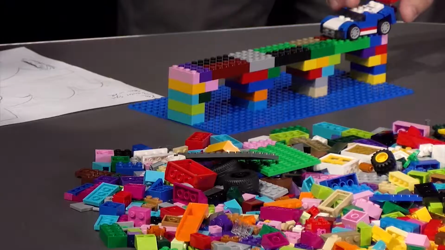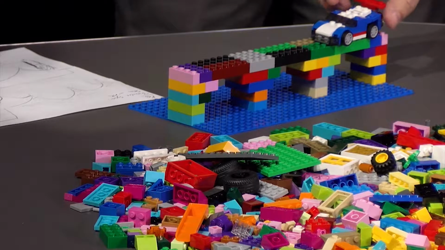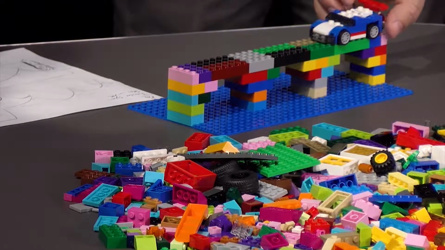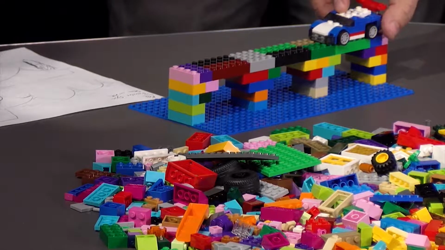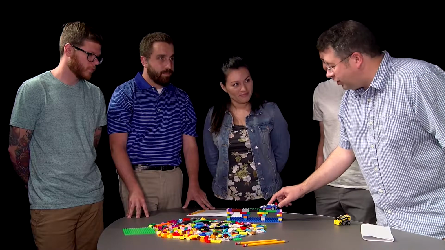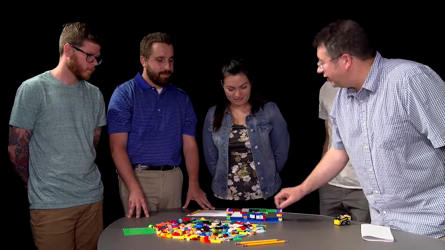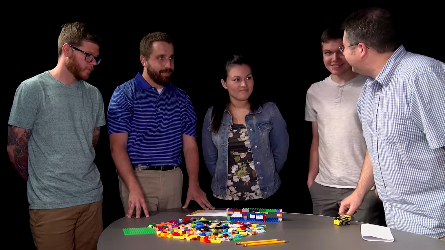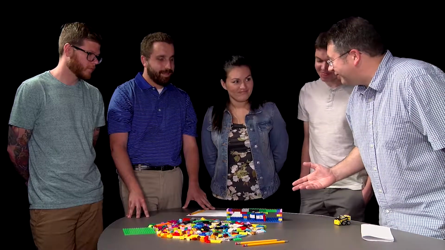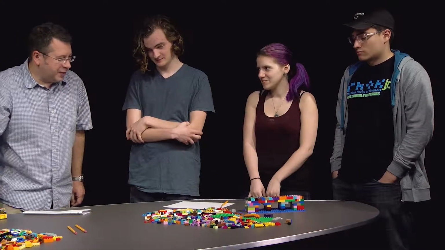Over here, I think that the bridge is definitely too narrow. It's barely, well, actually, no, not barely. It does not support this vehicle at all. It doesn't fit there. It's going to, unfortunately, fall off of it. You see the problem, right? Yep.